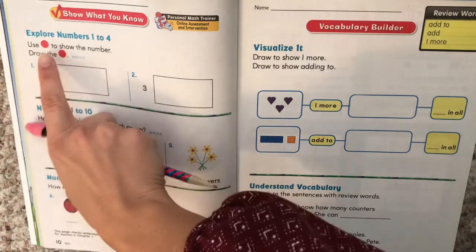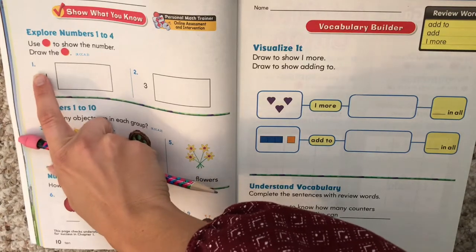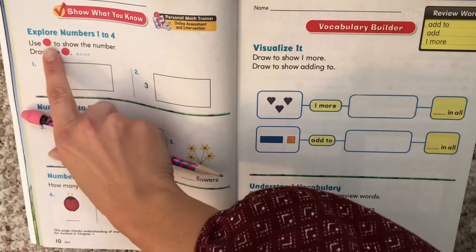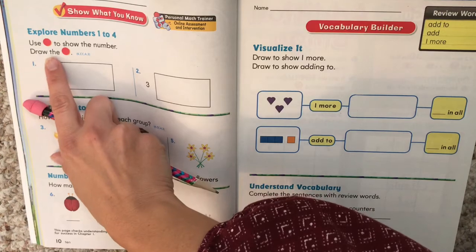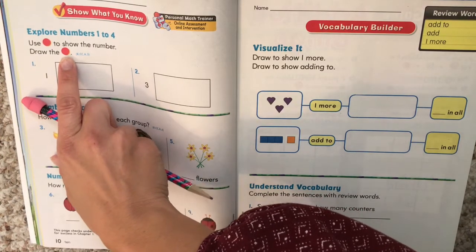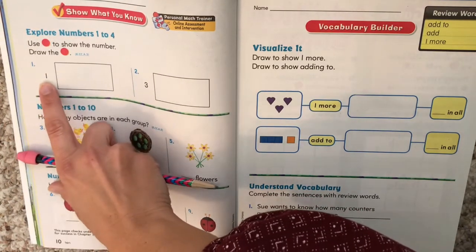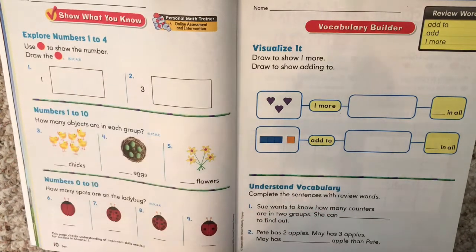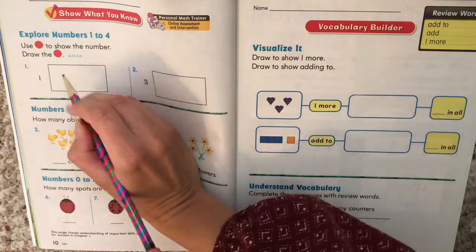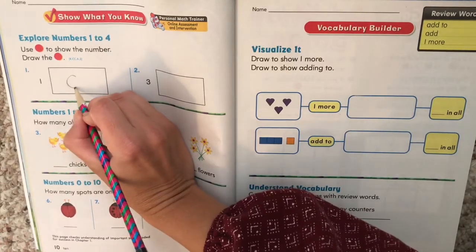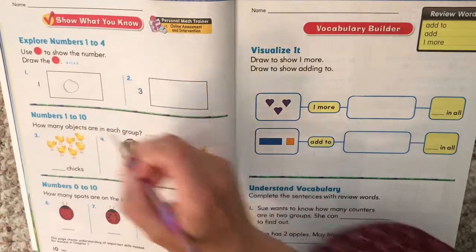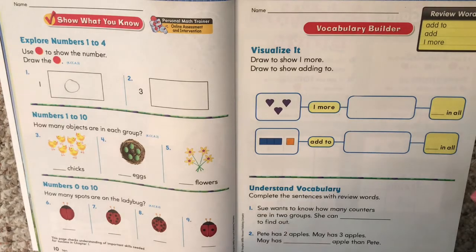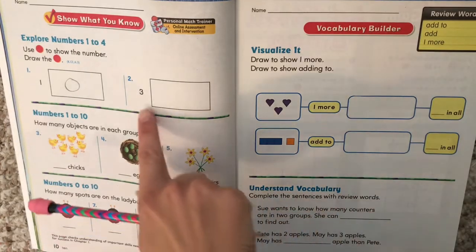Okay, so we're going to start over here with number 1. It says, use circles to show the number. Draw the circles. Okay, so for number 1, we have the number 1. Well, how many circles would we draw? We would draw 1 circle. Now, boys and girls, I recommend doing this in pencil because if you make a mistake, then you can erase it. Okay, look at number 2.